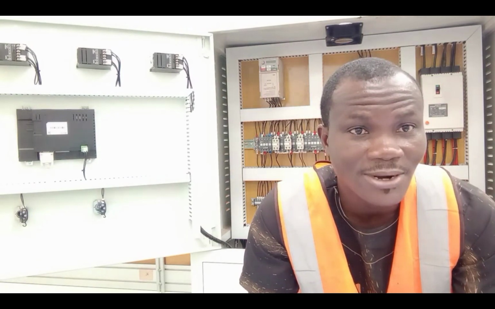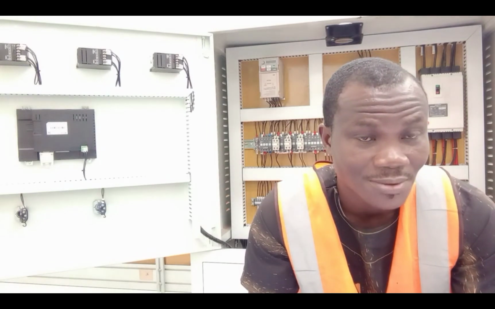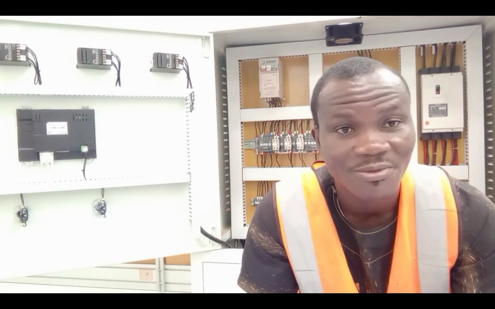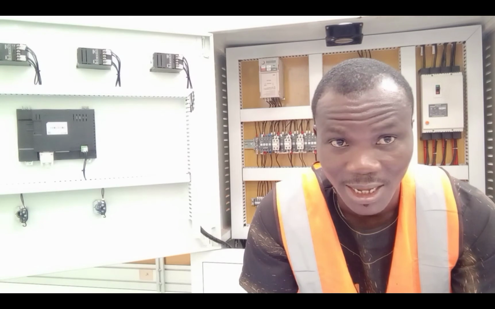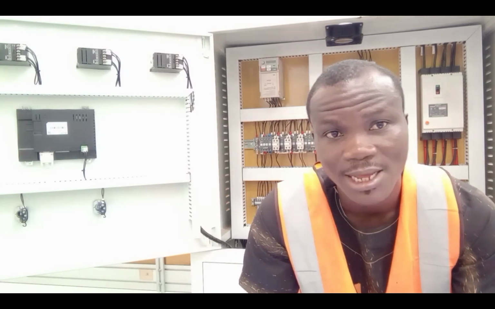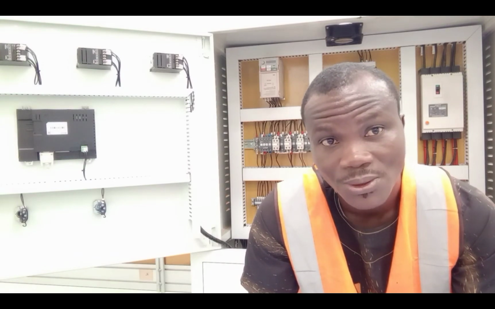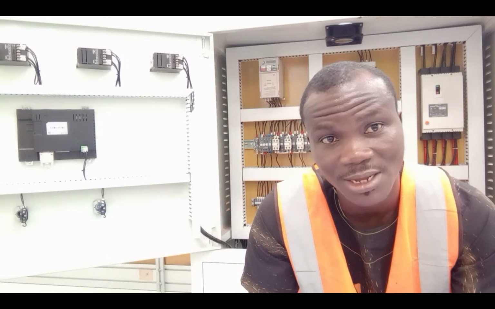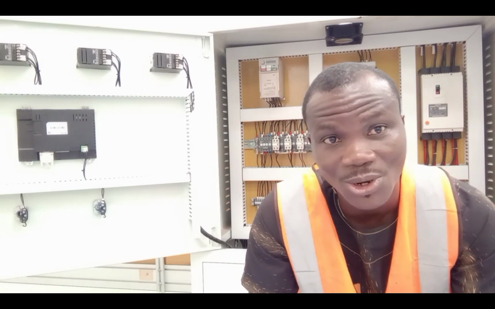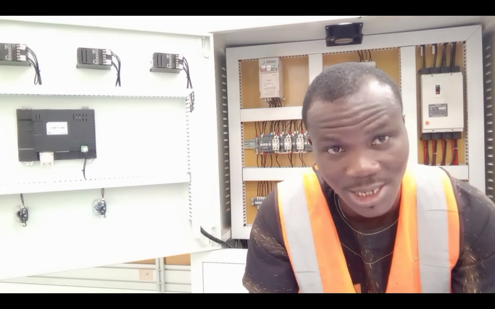You must make sure that the total amount of current required by the loads is less than the current carrying capacity of the cables used in the wiring. That is the first thing you should consider before selecting the breaker. If you are sure that the current required by the loads is below the current carrying capacity of the cables, then you can go ahead to look for the correct size of breaker to protect that circuit.